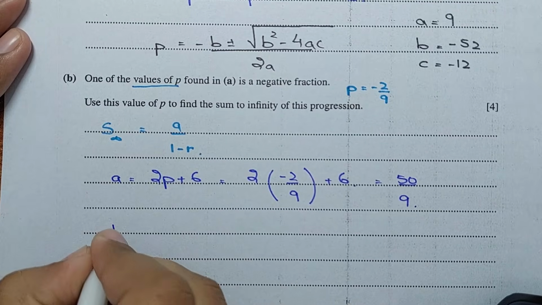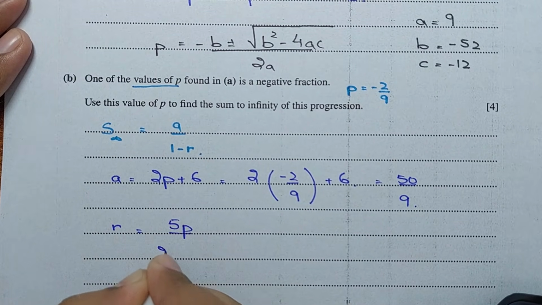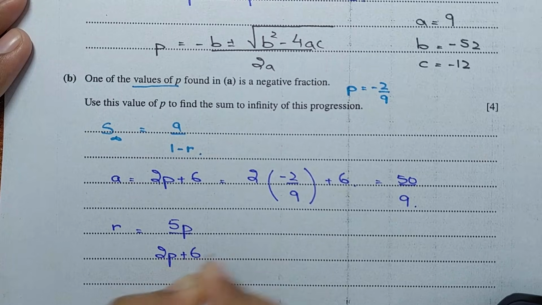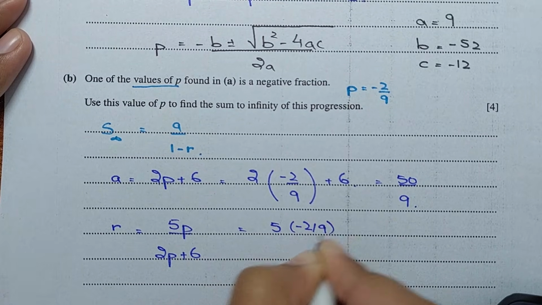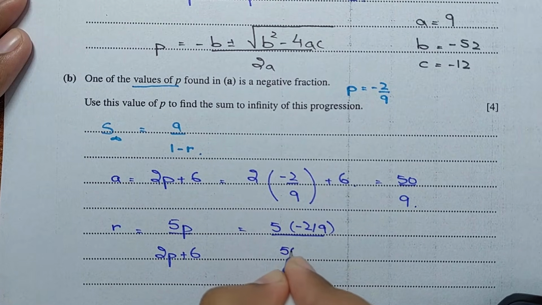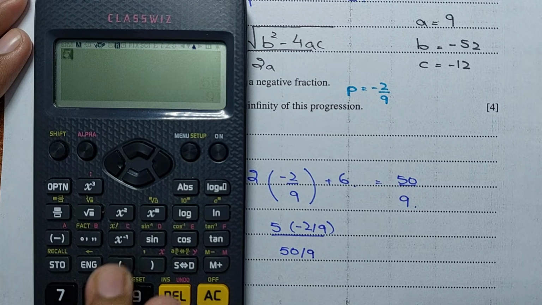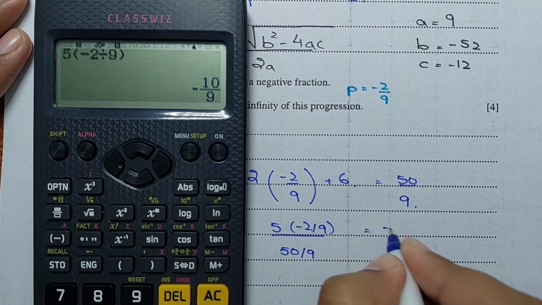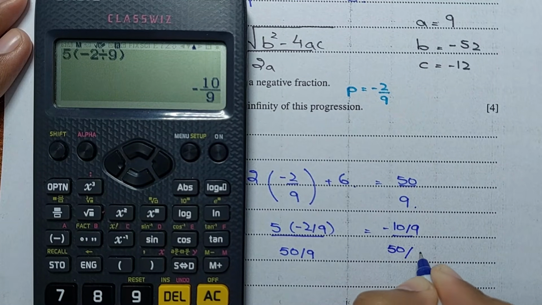And R is the common ratio, which is the second term, 5P, over the first term, 2P plus 6. 5P is 5 into minus 2 by 9. And 2P plus 6 we have done, which is 50 over 9. Now 5 into minus 2 over 9 is minus 10 over 9, over 50 over 9.